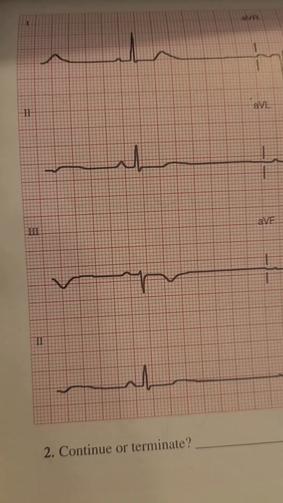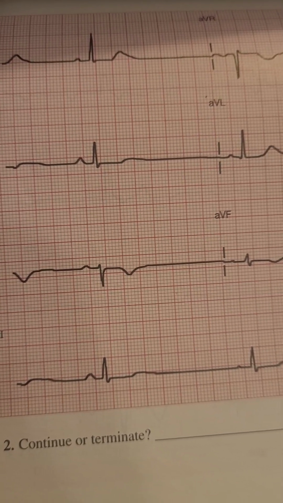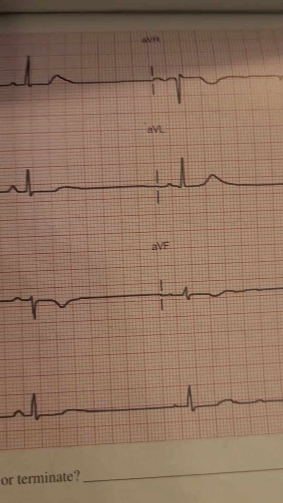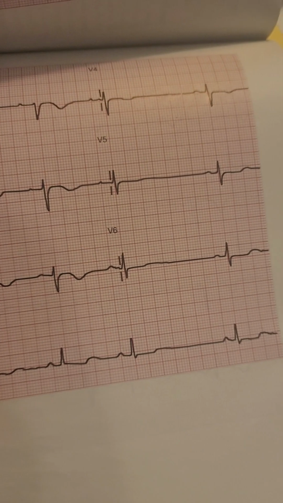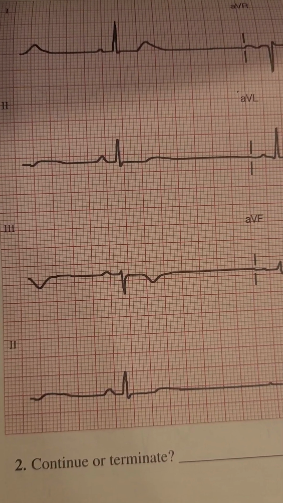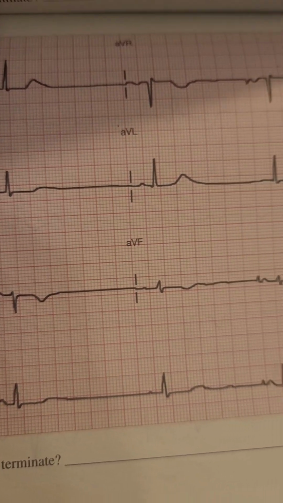Number 3, it's looking down, but you can still see that it's marching out. It still has the same beat. Now this one's kind of weird. This is a practice one towards the end of the book. But what I'm trying to show you right now is just that you'll have two leads to work with.